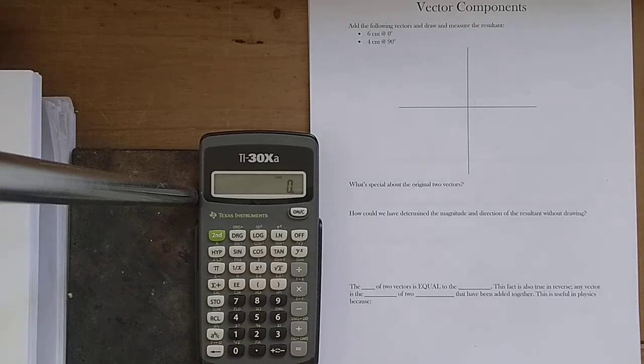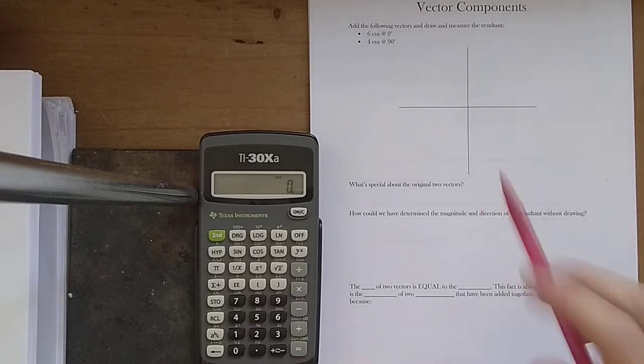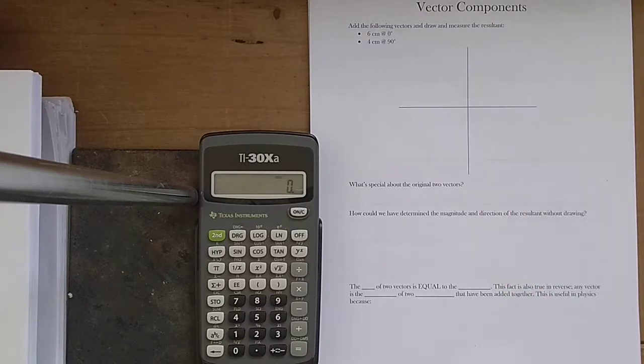Okay, the purpose of this video will be to talk about vector components, and before I even get to what components are and how they're used, let's do another vector addition problem where we add them head to tail. So it says add the following vectors and draw and measure the resultant.